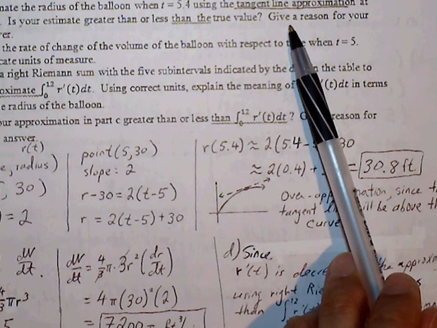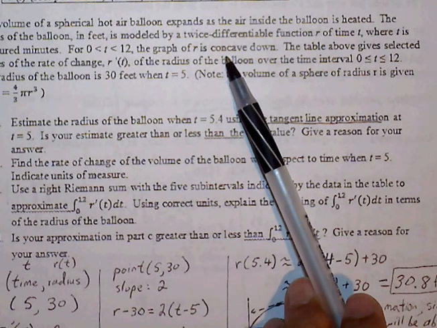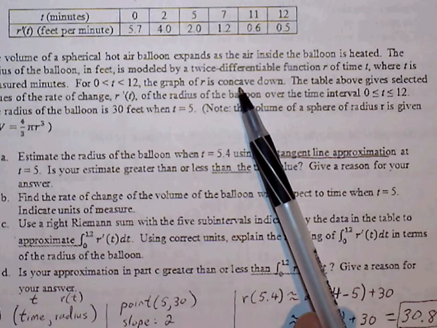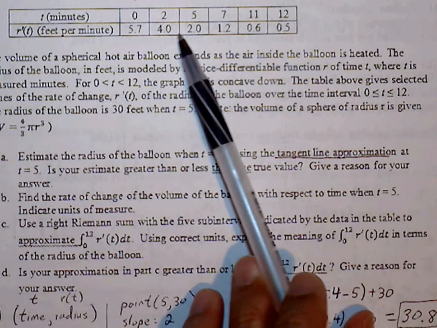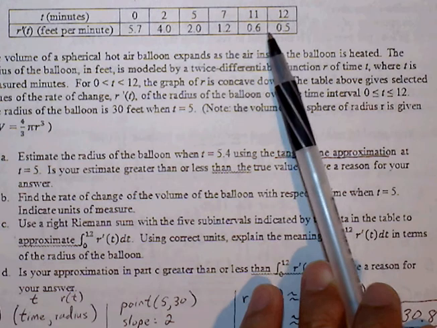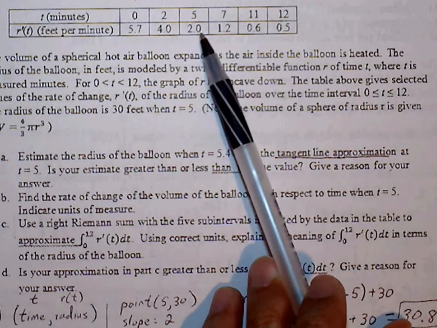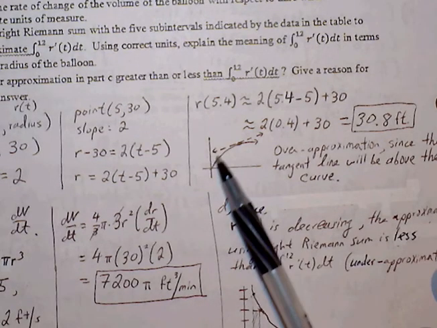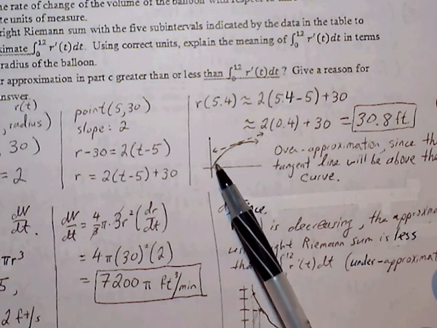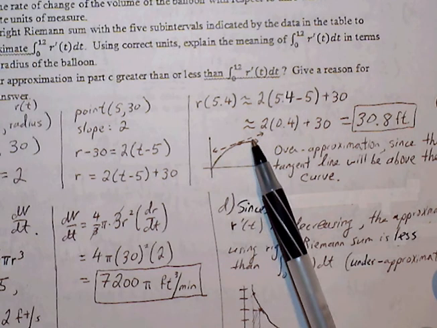We know that our original radius function is going to be concave down. It's concave down, but it's increasing because we know that r prime keeps increasing the radius. It's increasing, but it's going to be slowing down. The balloon keeps expanding, but at a rate that gets slower and slower. So we know our graph will look something like this, where the radius is increasing, but then the rate of its increase is going to start slowing down. That's why we have concave down.